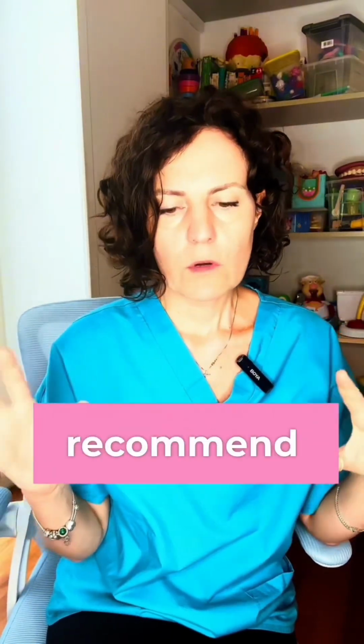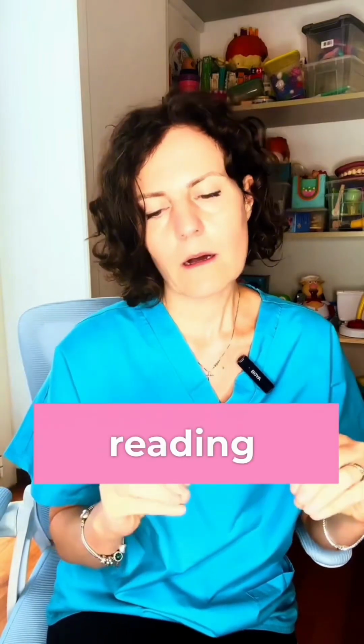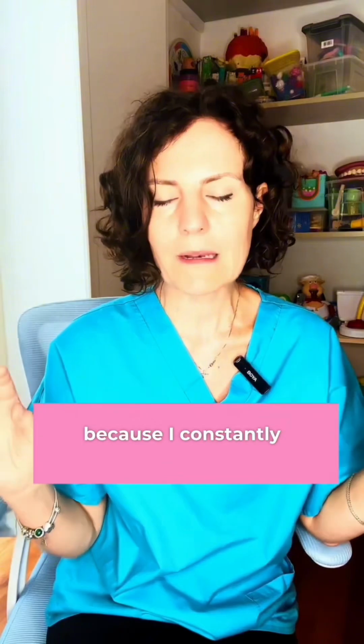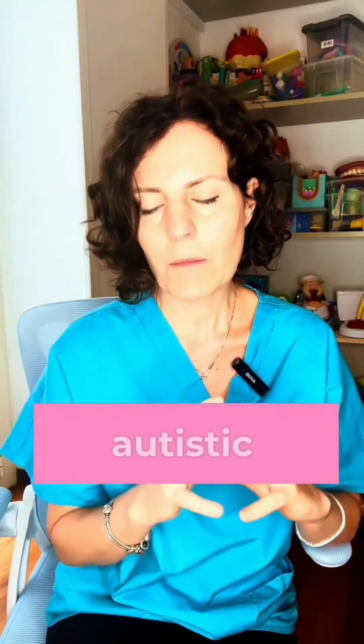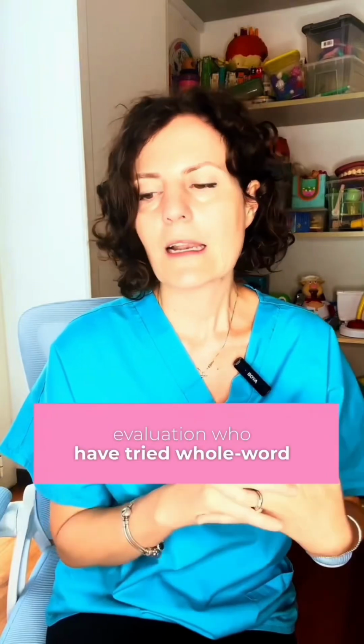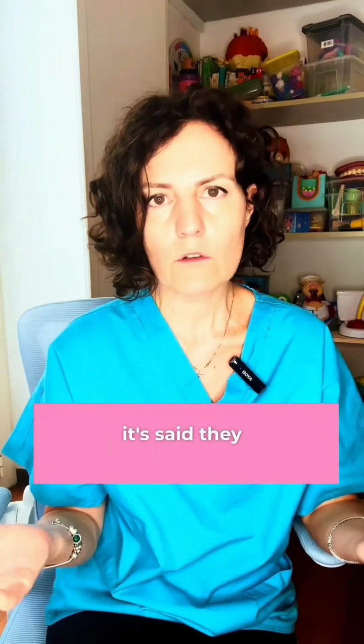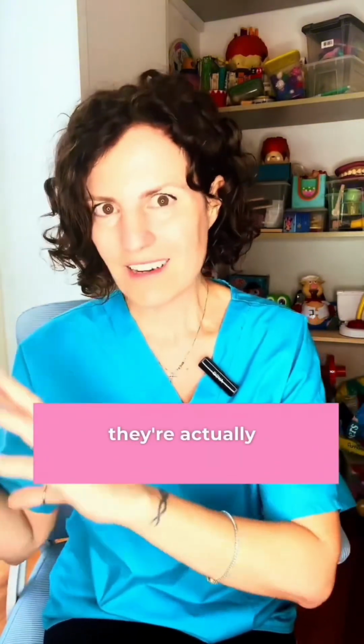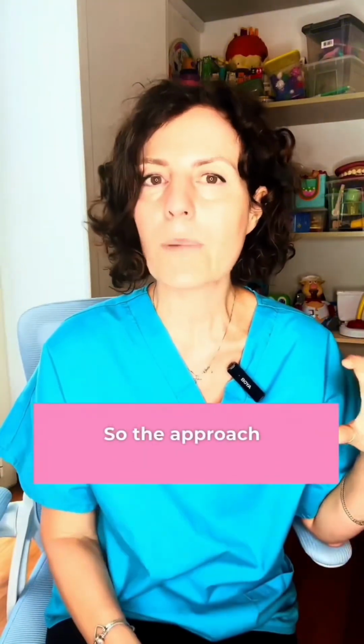The approach I recommend for teaching reading is whole word reading, but be careful with whole word reading done a certain way, because I constantly see, almost daily, autistic children and teens brought to me for evaluation who have tried whole word reading, and it said they can't do it, it doesn't work, and so on. When we assess whole word reading skills in a way I'll show you, they're actually brilliant at it. So the approach we use to introduce whole word reading is crucial.